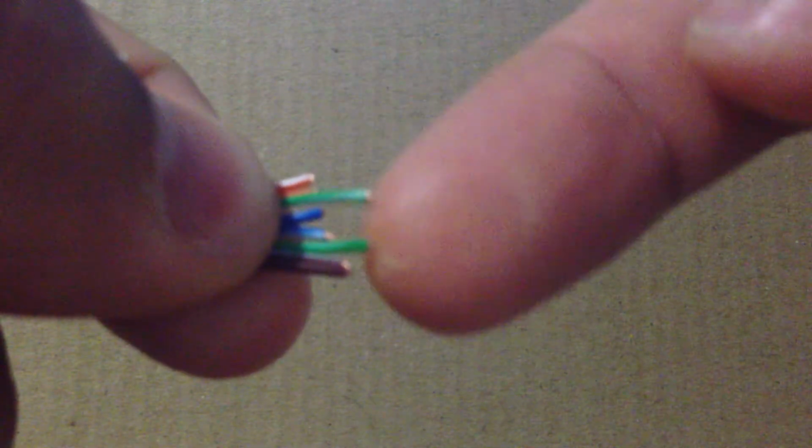So as you can see, they're not even. The greens are poking out more than the rest. So that's when you're going to take this cutter.